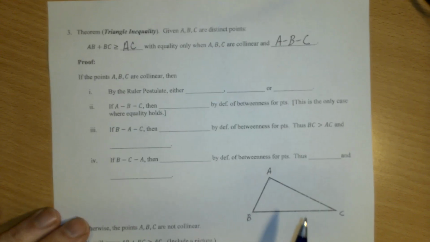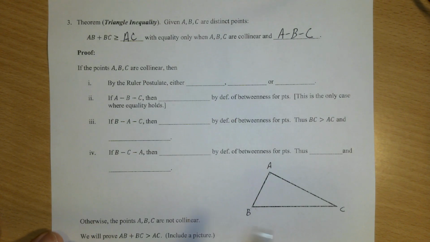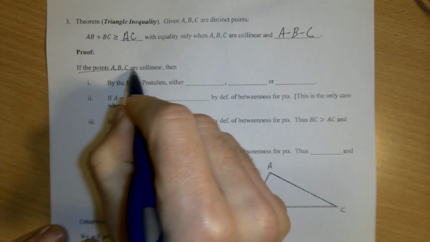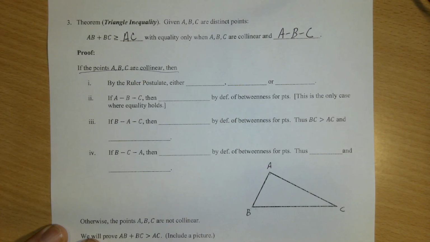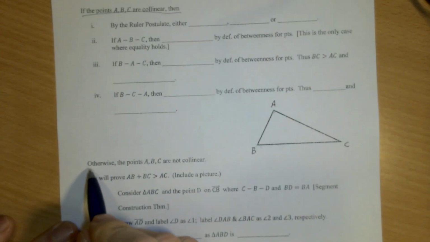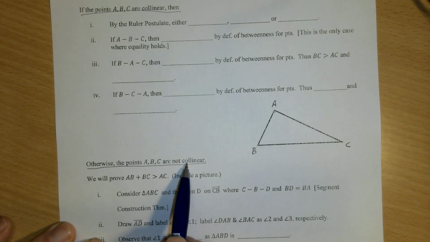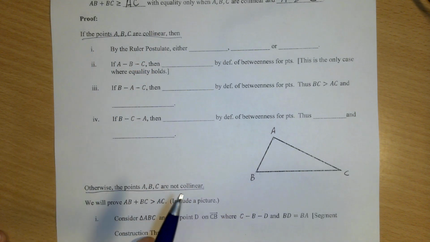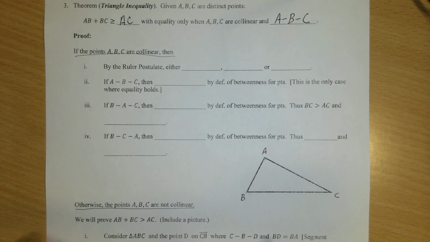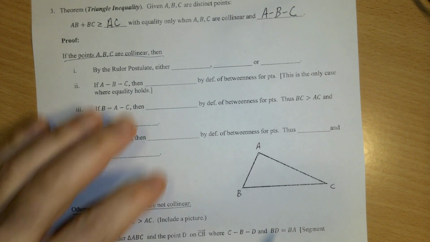So we're going to do this proof in 2 steps. The first case will be if the points A, B, and C are collinear. And then the otherwise case will be the points are not collinear. So we're going to prove it here and here. So first, let's do the collinear case.